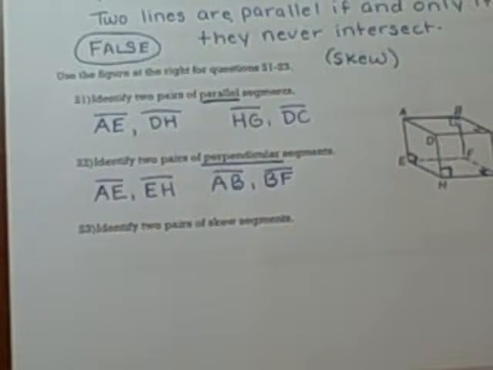Okay, the last ones are skew segments, and those are the ones that I said might be a little bit harder to see. Skew segments are segments that never intersect, but they're also not parallel. They're not pointing in the same direction, and it's because they're in different planes. So you're really looking for two lines that point in different directions but don't intersect with one another.